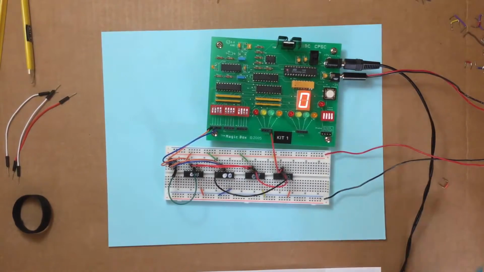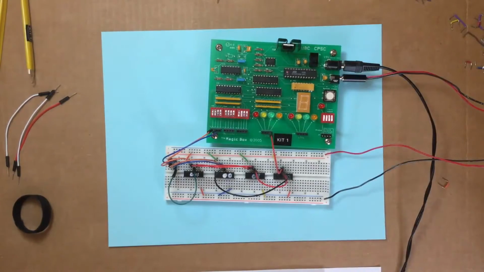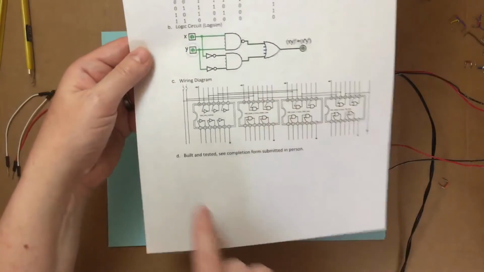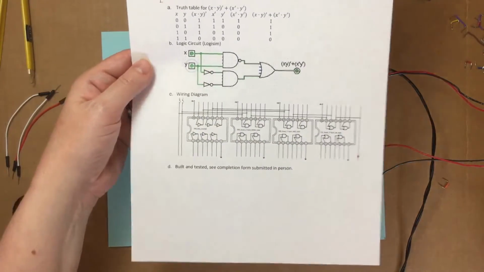Now, this is an extremely silly circuit we've just built. The reason it's so silly is the output for this entire big ugly thing is the exact same as it is for just NAND. Or in other words, we built a very, very complicated NAND gate. However, the methods that we use to do this are standard whether our outcome is silly or not. So now in our report, we write built and tested, see completion form submitted in person.